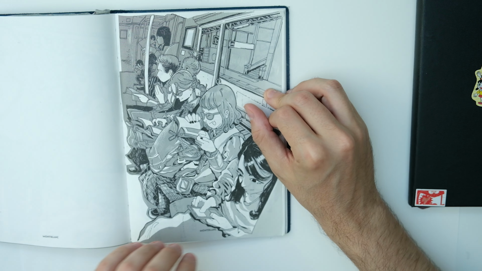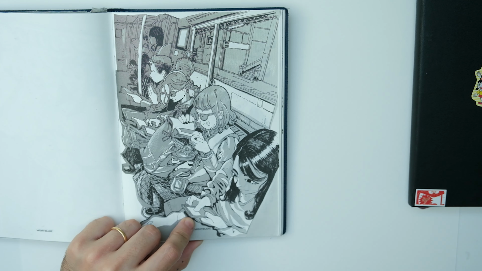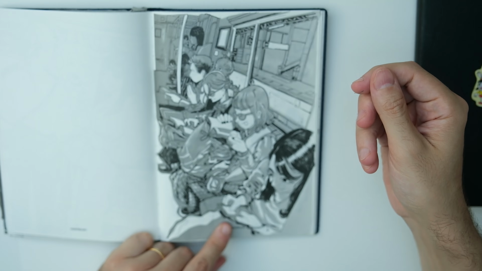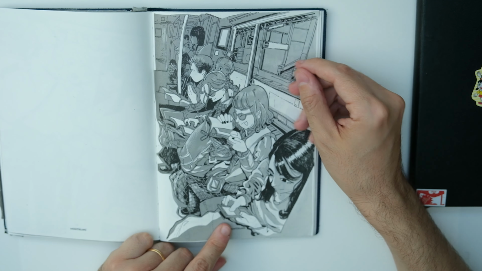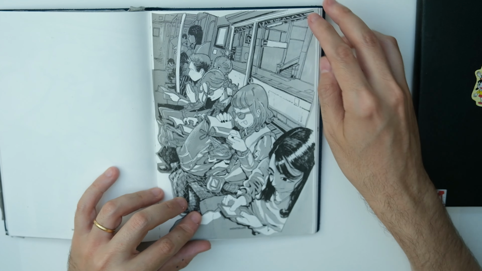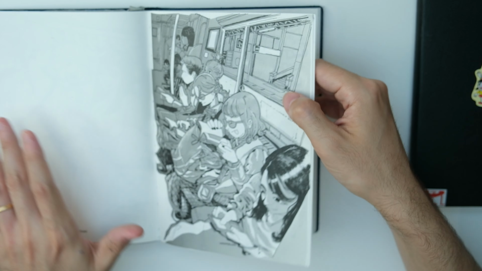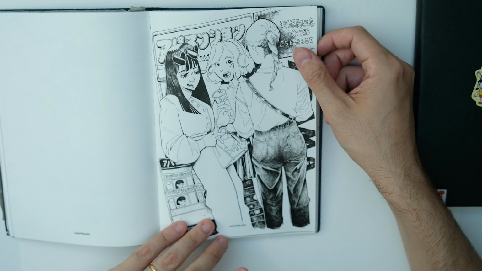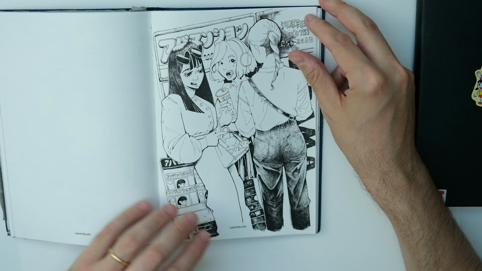And you can see here an example of a drawing made using what's called a fine liner, and the entire book is made up of these drawings made using fine liners. So one more here as an example.